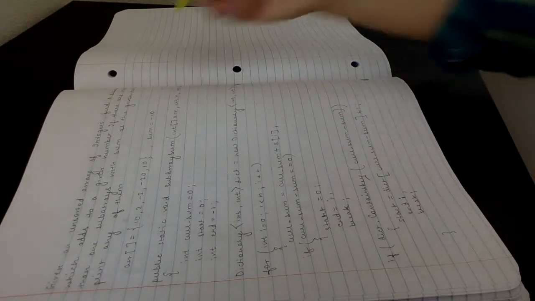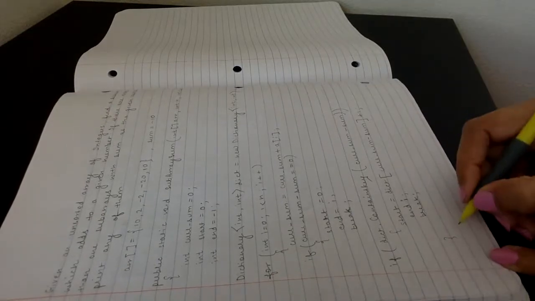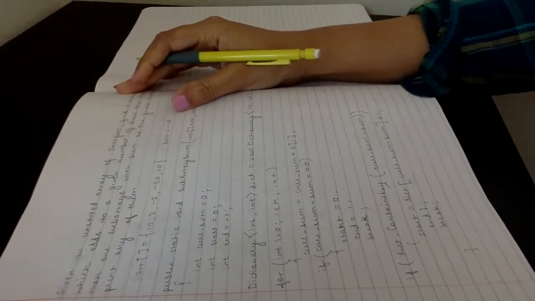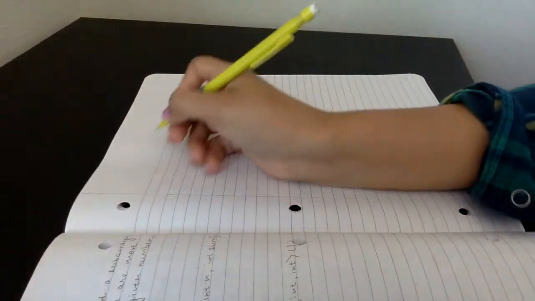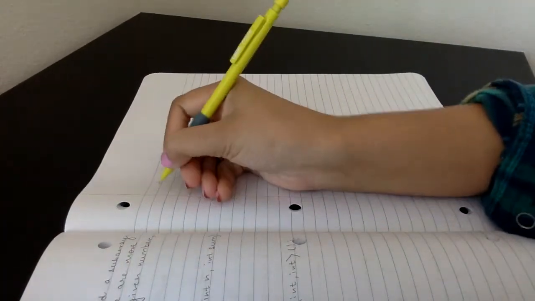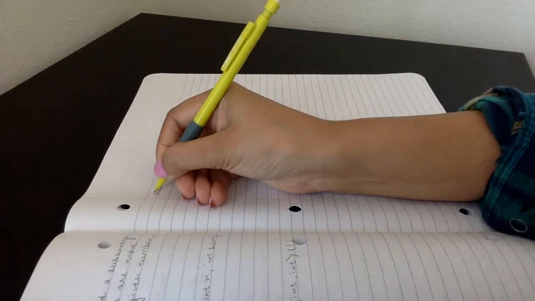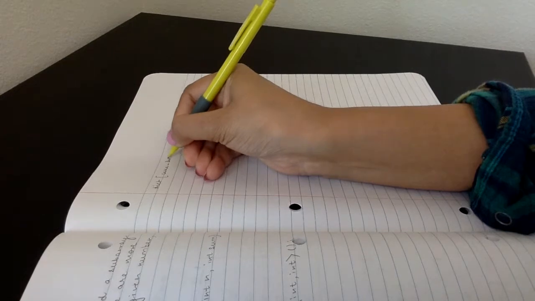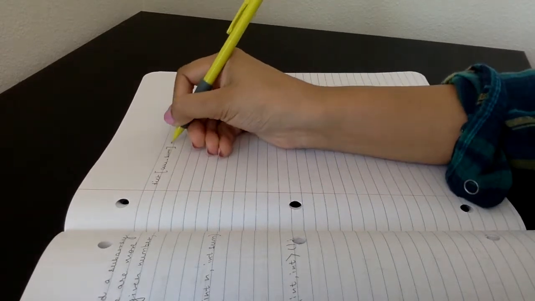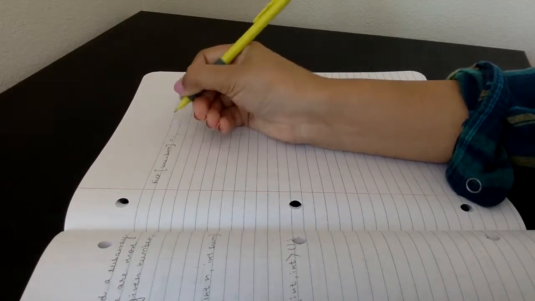Otherwise we will add the key. So dict current sum, we'll just add the current sum in the dictionary.